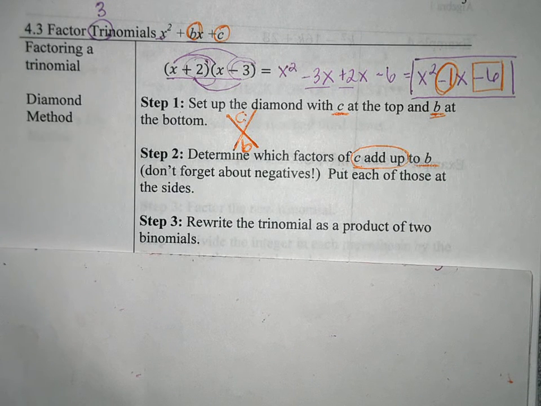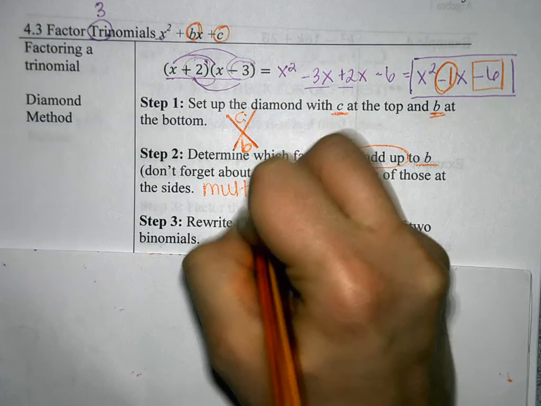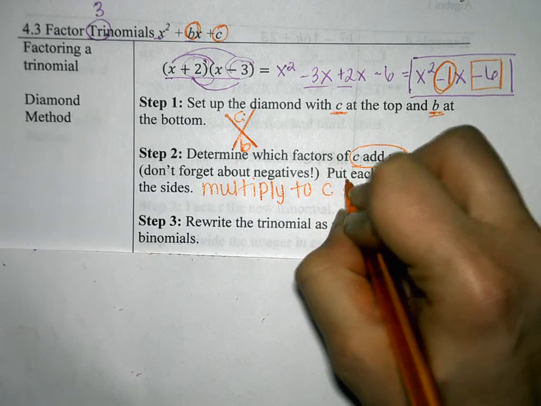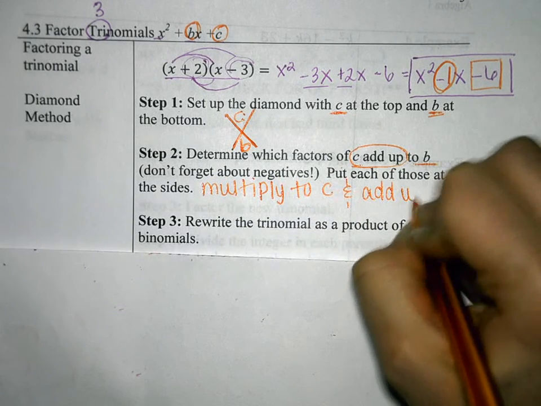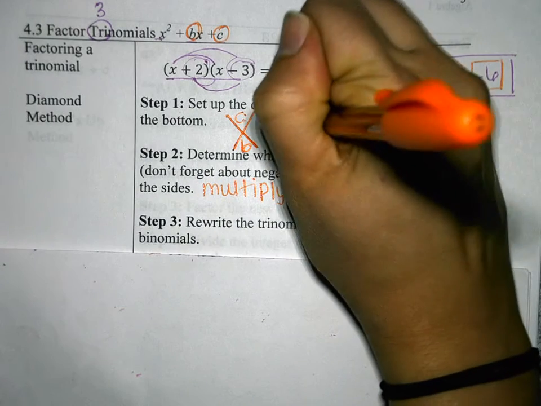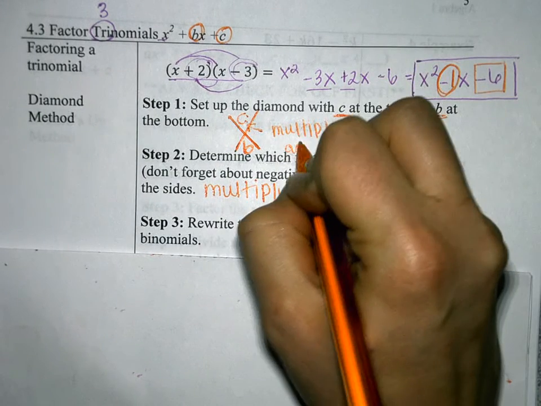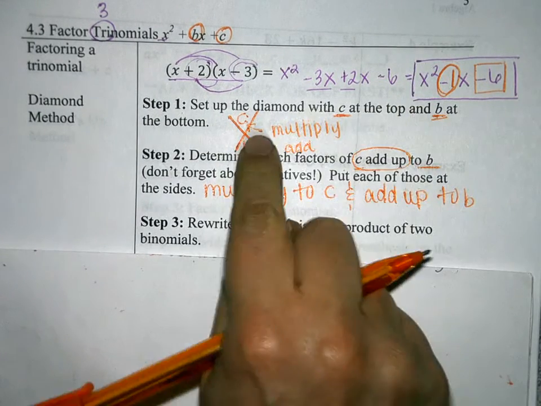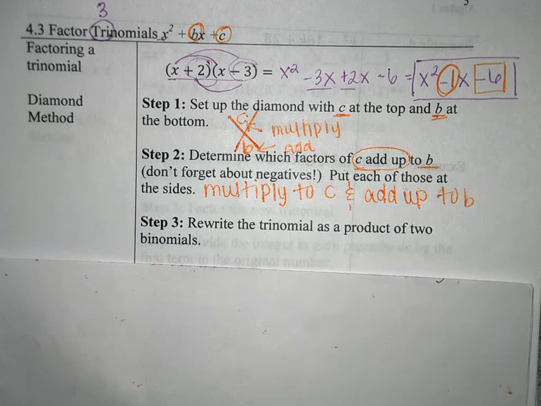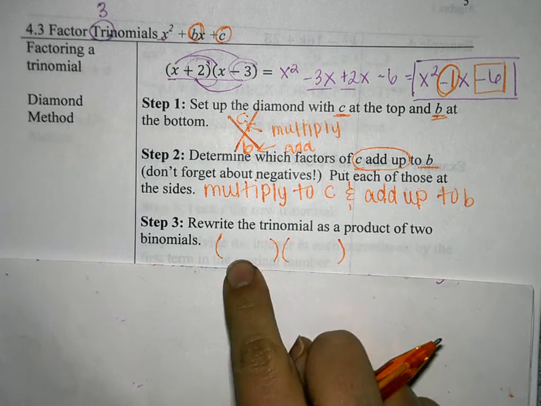So we're looking for 2 numbers that multiply to C and add up to B. So we want to multiply to the top and add to the bottom. So there's going to be 2 numbers that we put on the sides. And then we'll be able to rewrite the trinomial as the product of 2 binomials. So we'll have 2 binomials here.